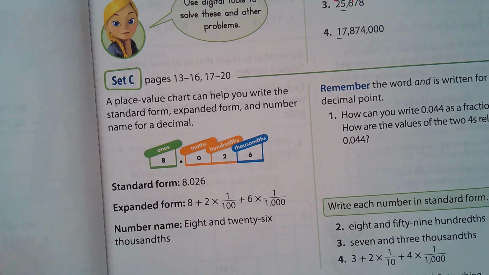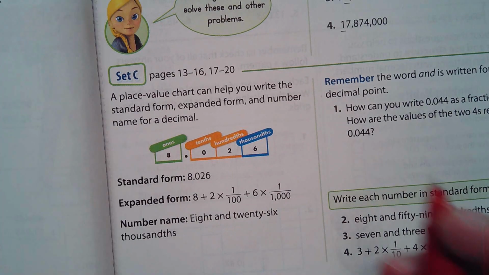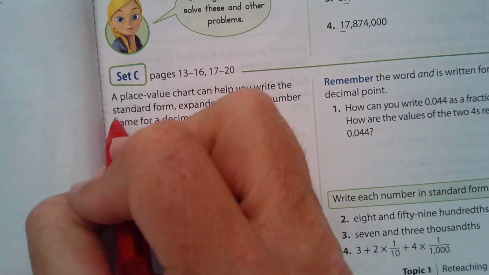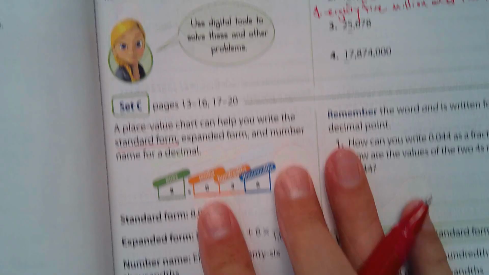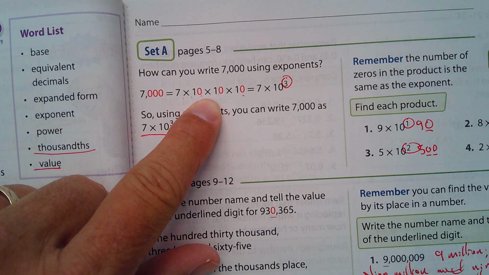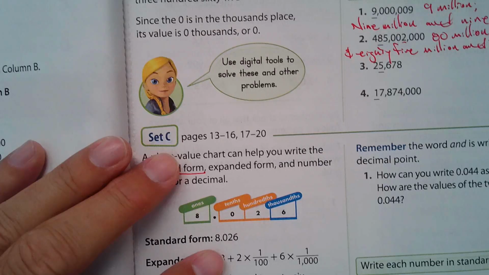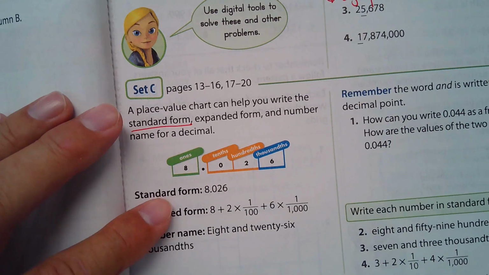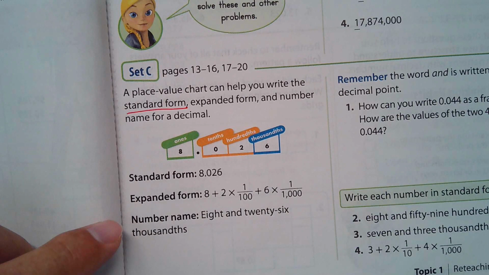Set C, again, this is just kind of informative. A place value chart can help you write the standard form of a number. Remember, a standard form is just a number. Expanded form, okay? This is an example of expanded form, 7 times 10 to whatever power. And the number name for the decimal. All right, so here's the example.